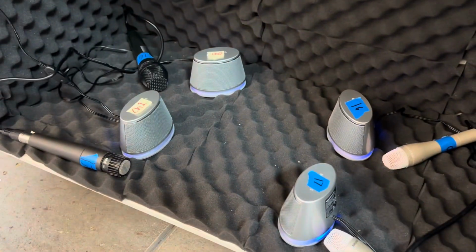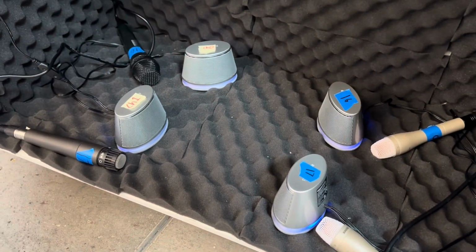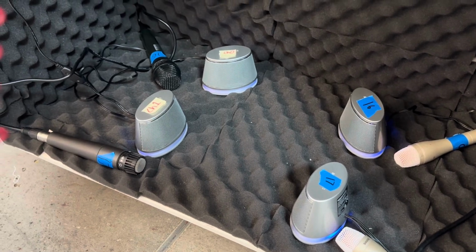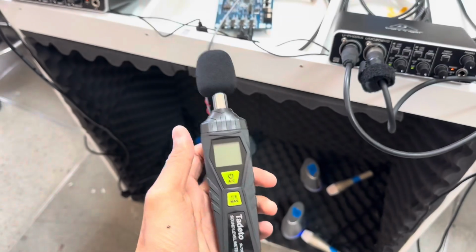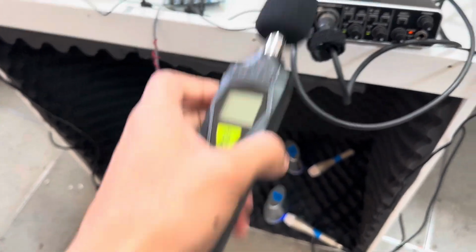And we're going to demonstrate that by turning on the sine wave and running our system and trying to show the audio levels and also utilizing this decibel meter to kind of show the sound.